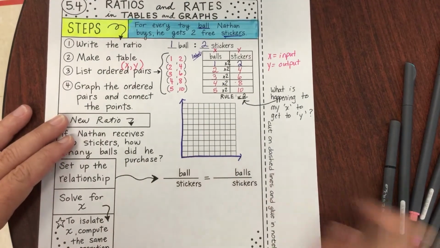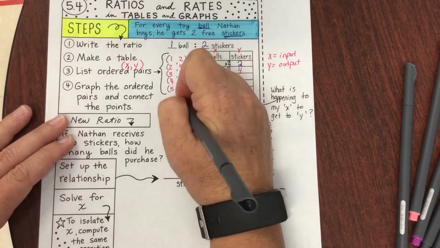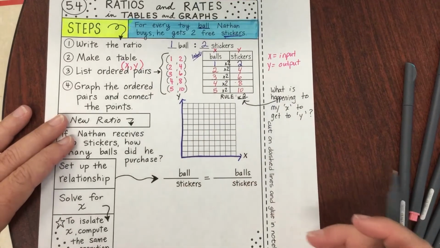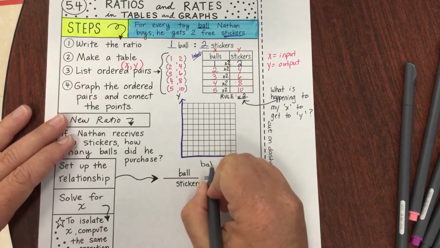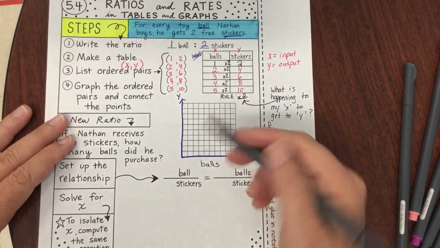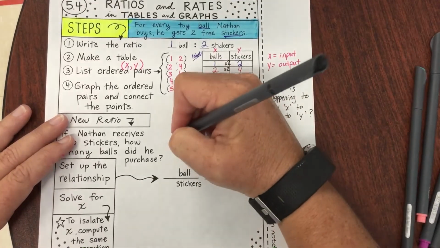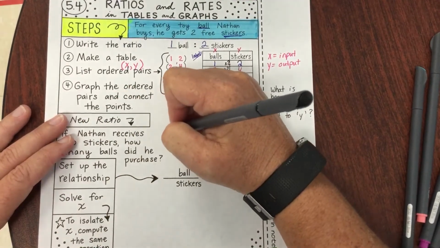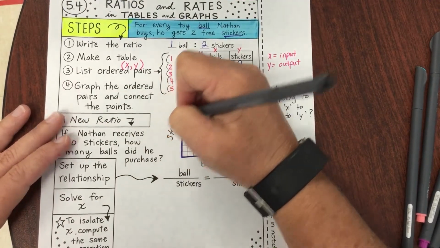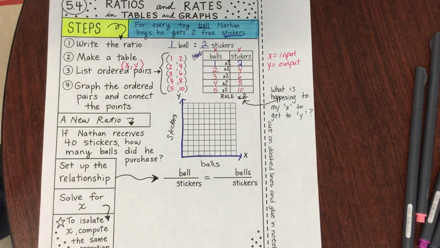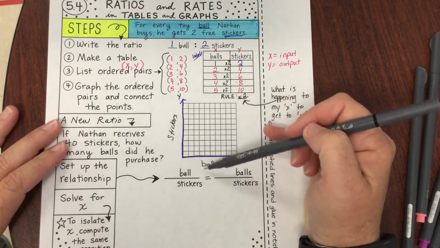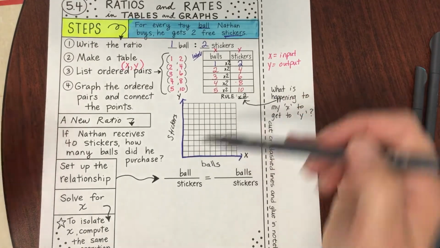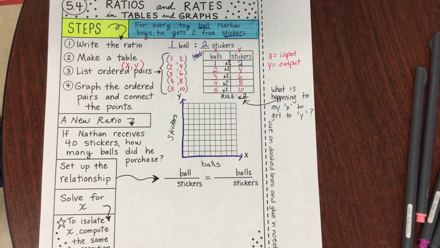So my X's and my Y. What does my X represent? Balls or stickers? Balls, so I'm going to label this balls. And what does my Y represent? Stickers. All right. Now I am going to make sure I have labeled my intervals, which are the lines.